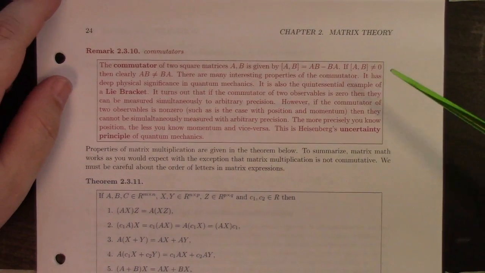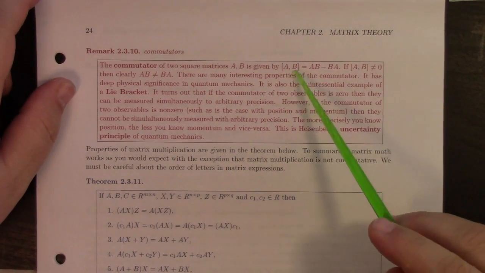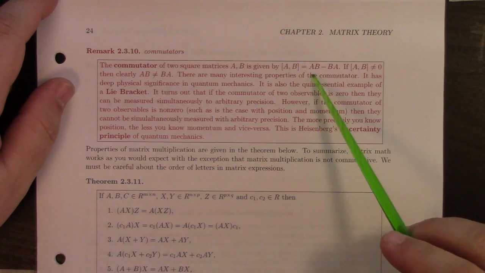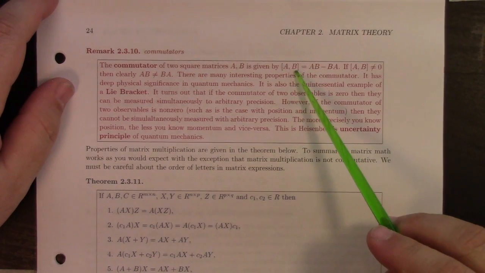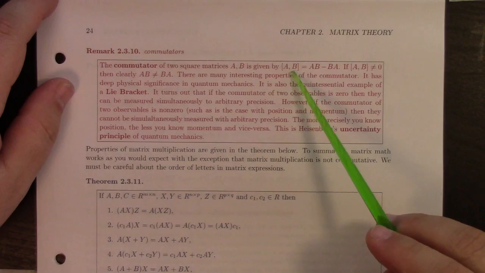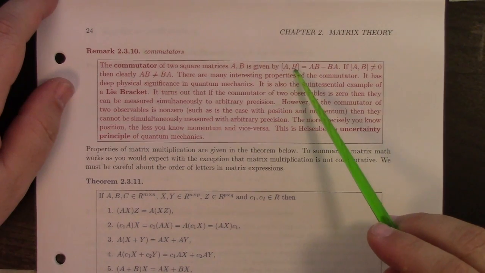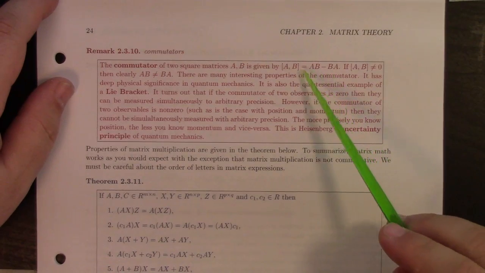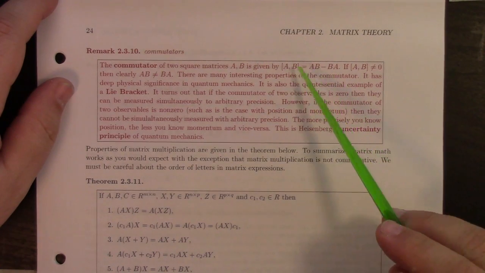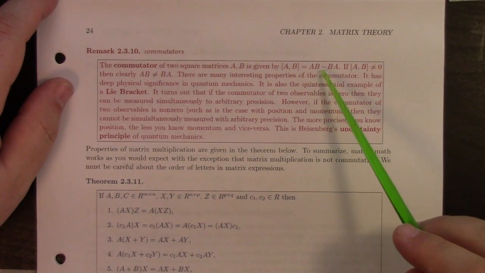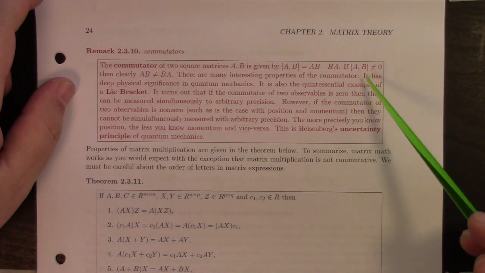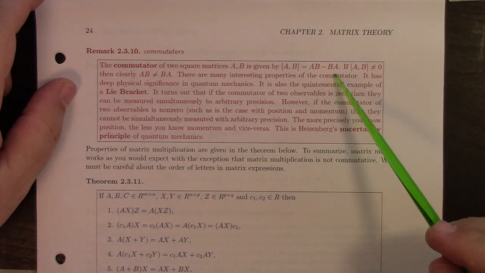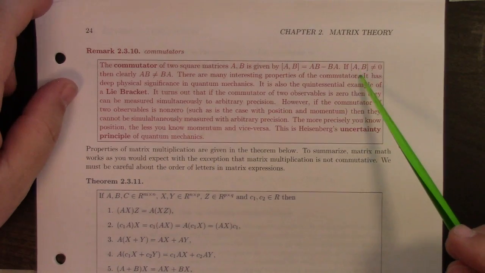Here I mentioned that we can define what's called the commutator for two matrices. So the commutator, this is read A bracket B or A commutator B, by definition is AB minus BA for two square matrices. So this is a kind of neat object. If it's 0, that means that the matrices commute. If it's non-zero, then the matrices don't commute. It turns out that this is fundamental to quantum mechanics.